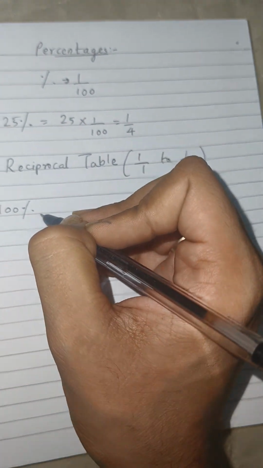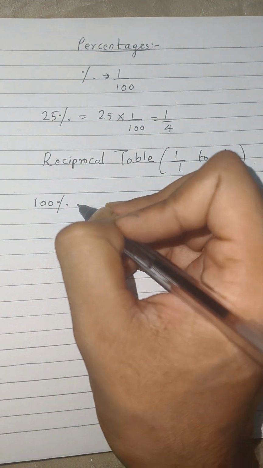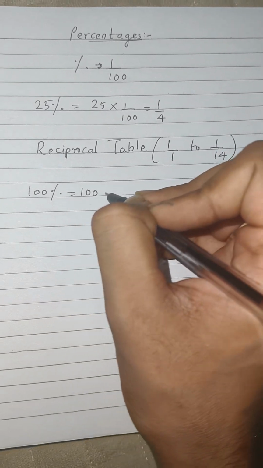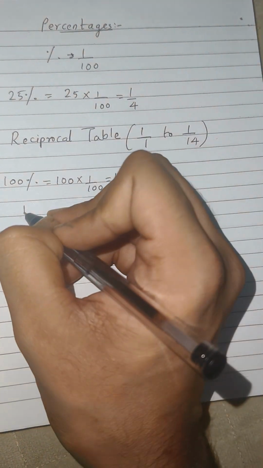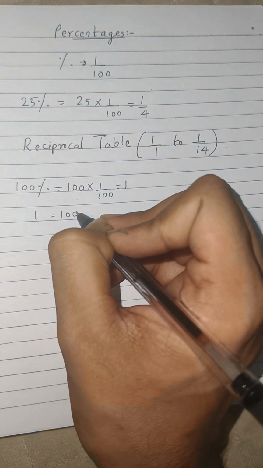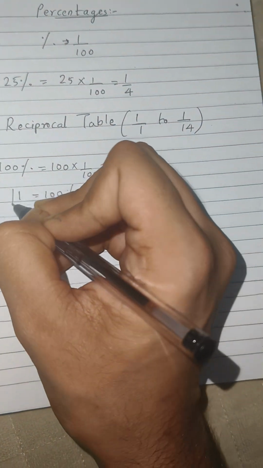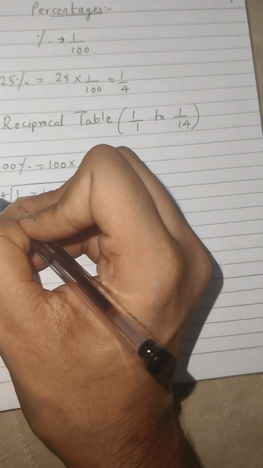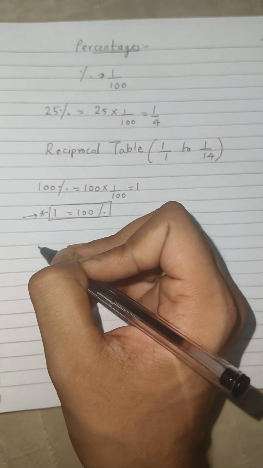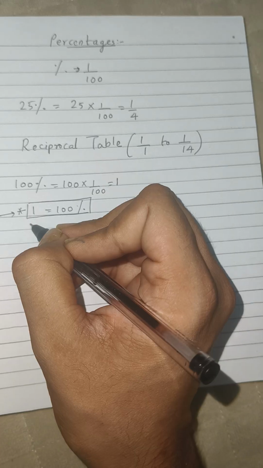Now when we say 100 percentage, we can replace the percentage symbol by 1 by 100, which makes it 1. So in other words, we can also say 1 is equal to 100 percentage, right? Now let this be marked in a box and we need to remember this, that 1 is equal to 100 percentage. Now what we will do is, we will divide by 2 on both the sides.